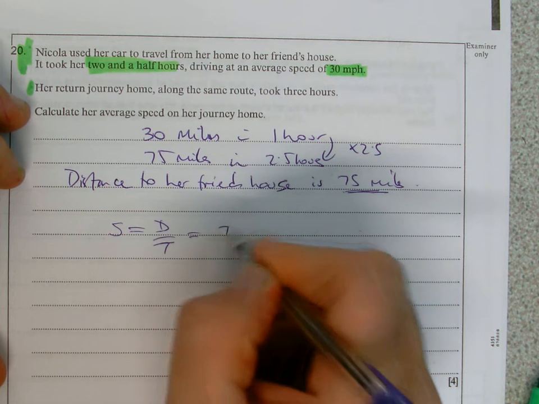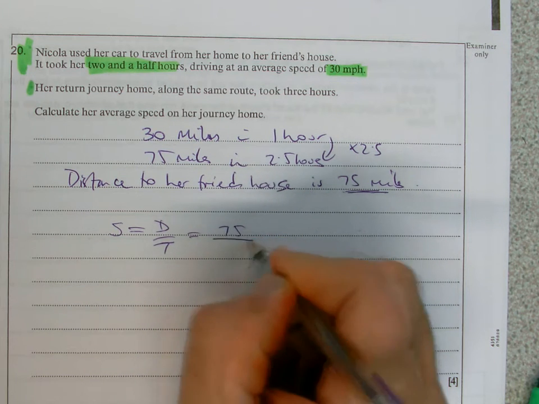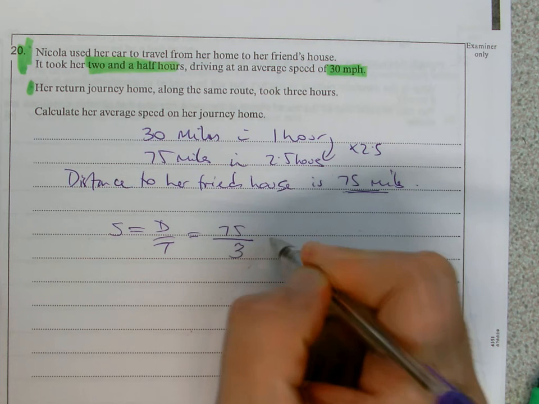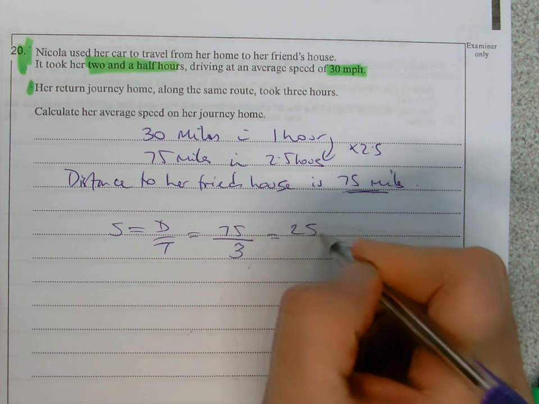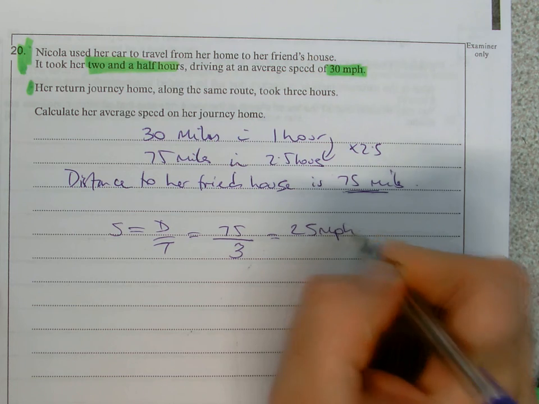So then, to get the speed, it's just distance over time, isn't it? When they say average speed, you need the total distance over the total time, which is 3 hours, so that'll be 25 miles per hour.